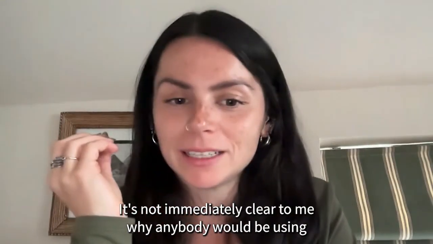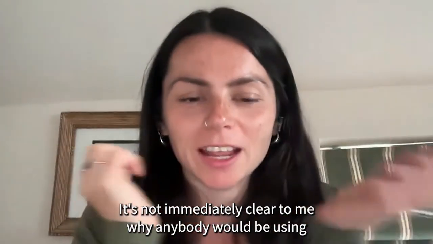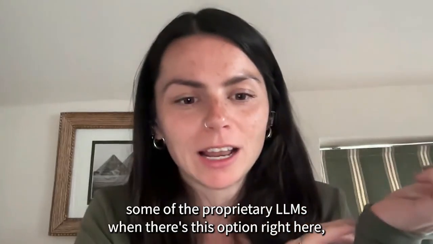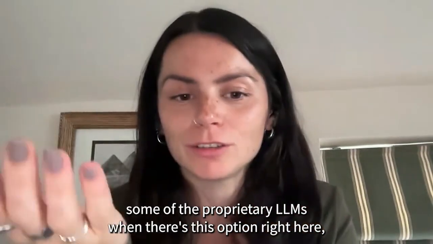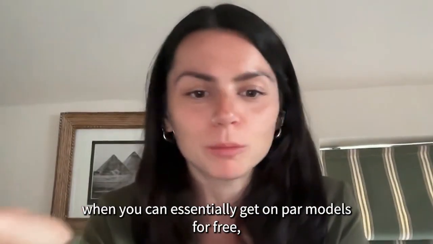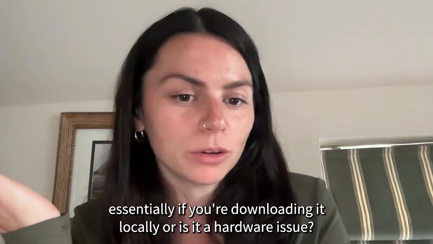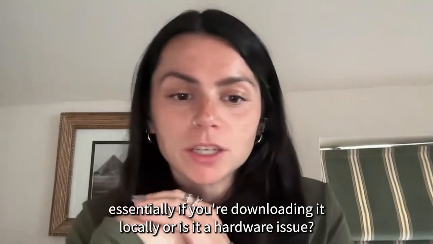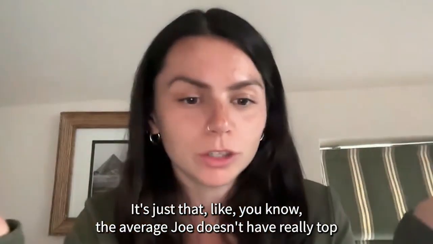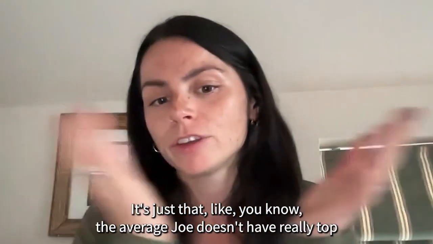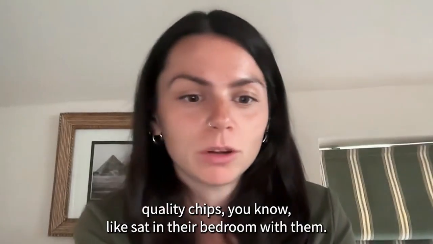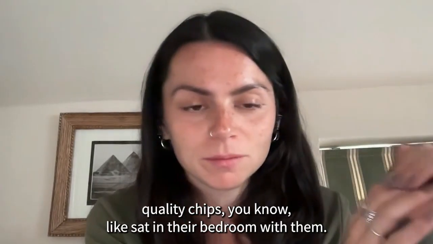It's not immediately clear to me why anybody would be using some of the proprietary LLMs when there's this option right here, when you can essentially get on par models for free, essentially, if you're downloading it locally. Or is it a hardware issue? It's just that the average Joe doesn't have really top quality chips sat in their bedroom with them.